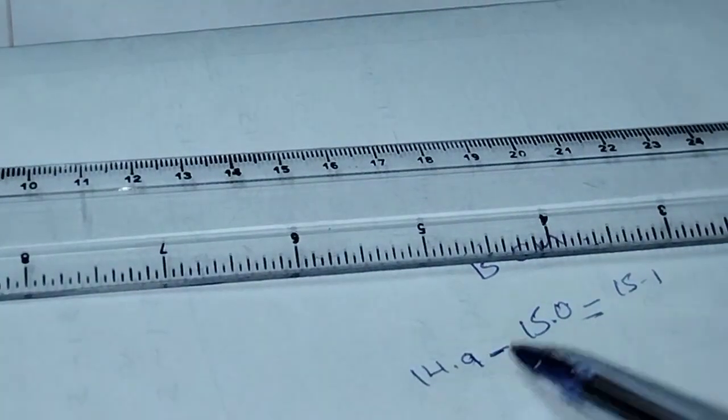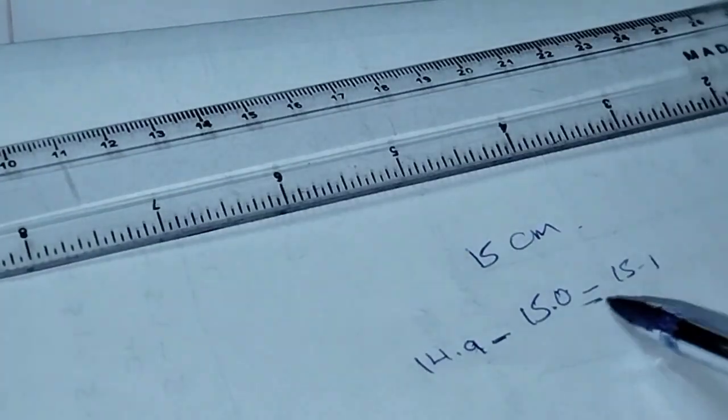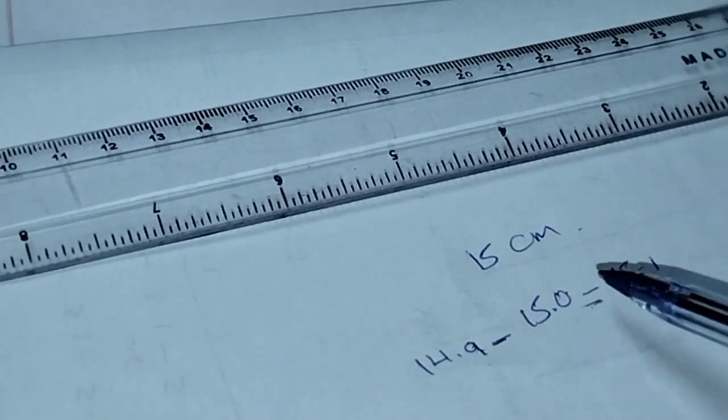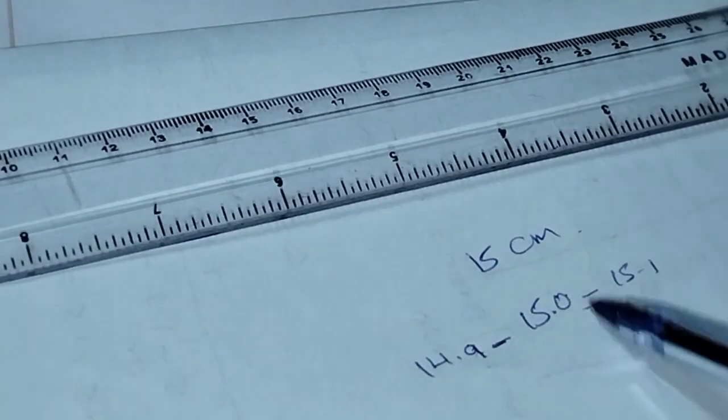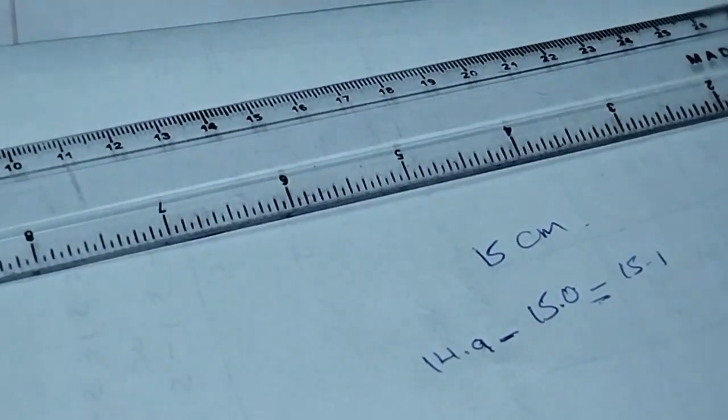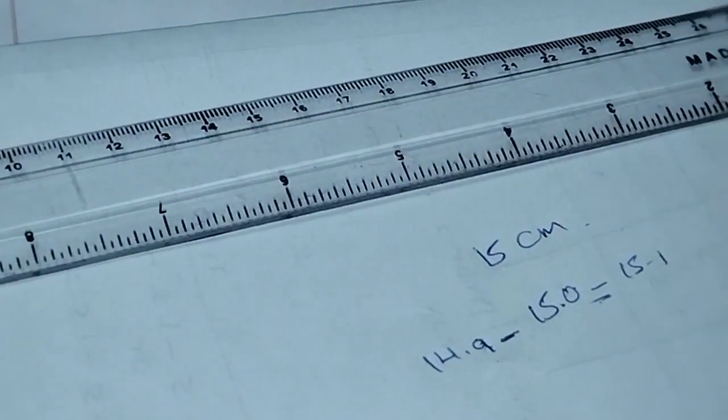Okay, so this kind of error, or rather mismeasurement of such measurements, are the ones that we are talking about, the upper limits and the lower limits.